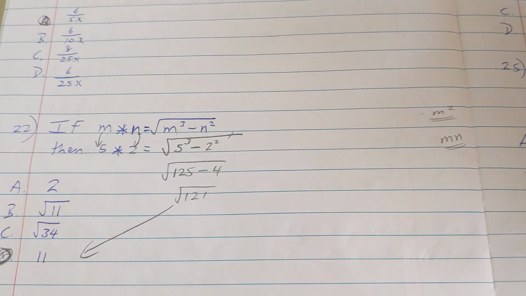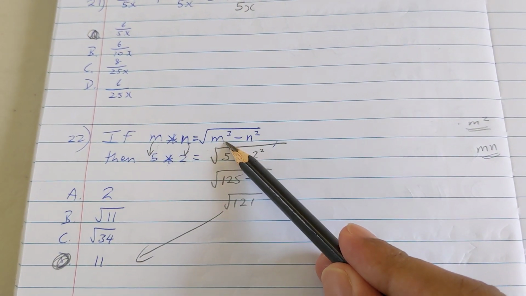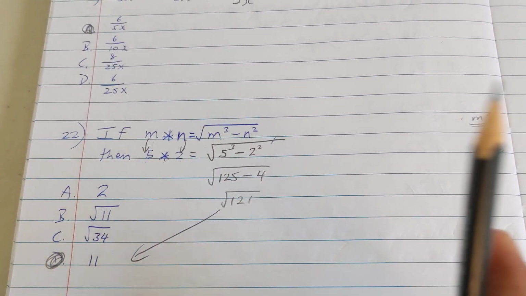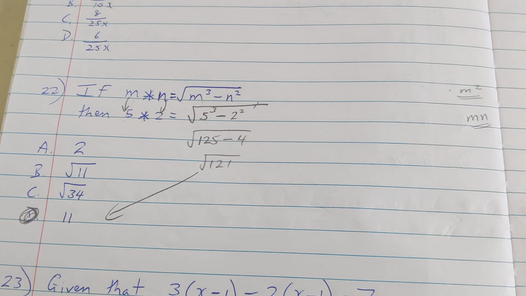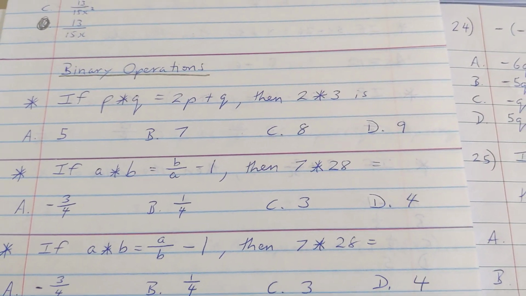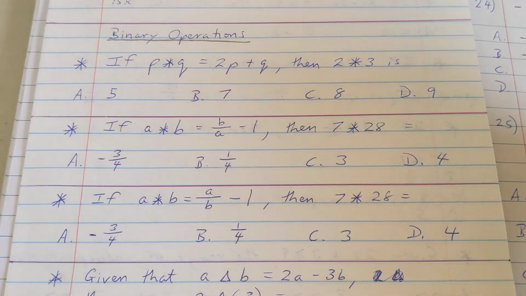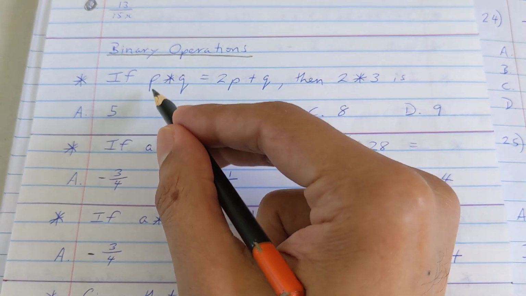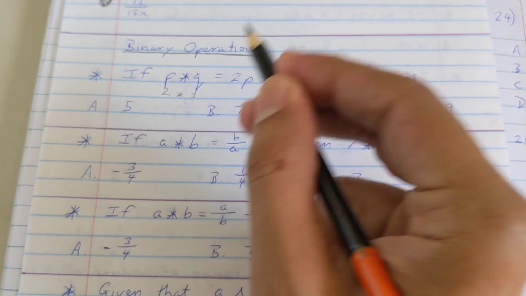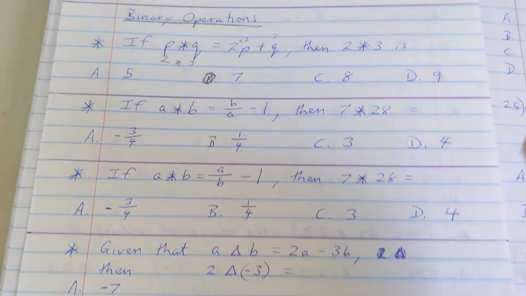Now they have different variations in this same question. Sometimes they will have m squared, sometimes they will have mn, and instead of 5 asterisk 2, they will have 5 asterisk 3. And this is a very popular topic. It comes often, and as such it has several different variations of the question, some easier than others. So p asterisk q is 2p plus q, and I want 2 star 3, so that means I'm replacing p with 2 because the 2 comes first, q with 3, so that'll be 2 by p, 2 twos are 4, plus 3, 7.